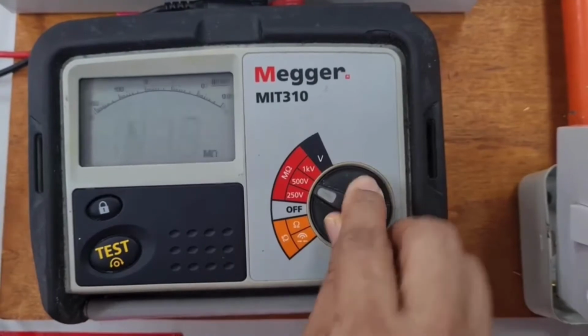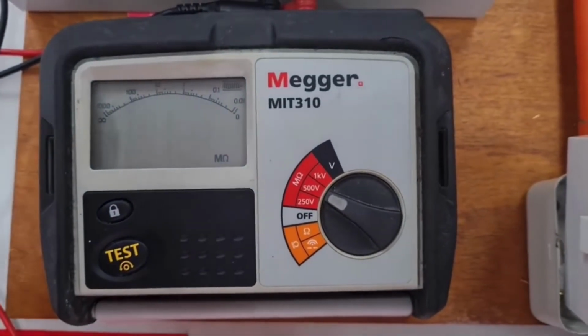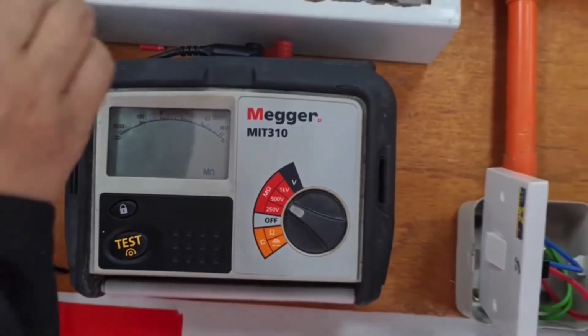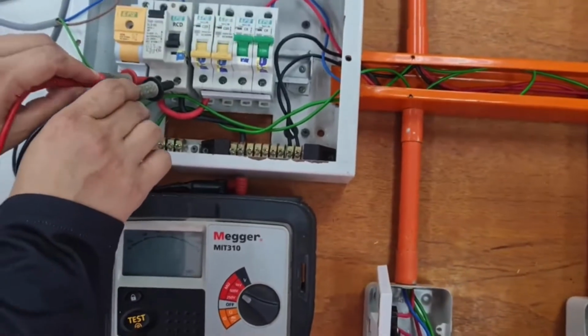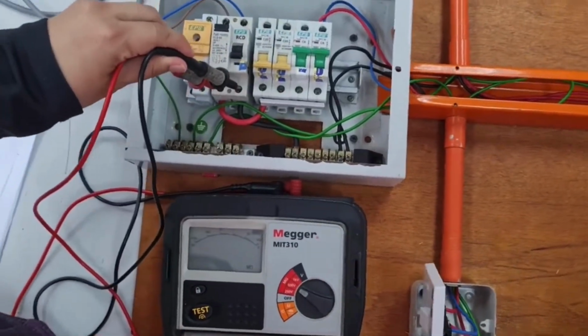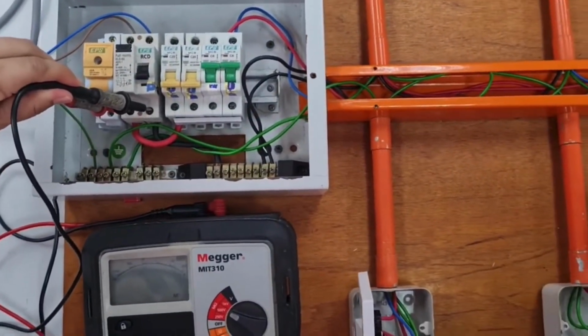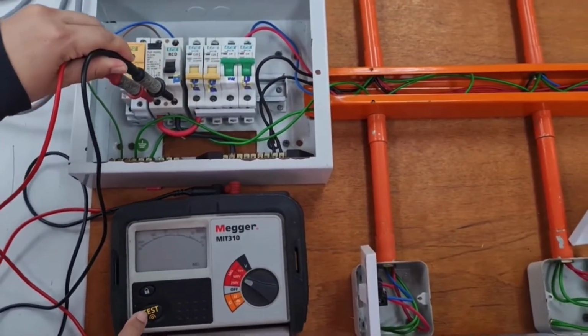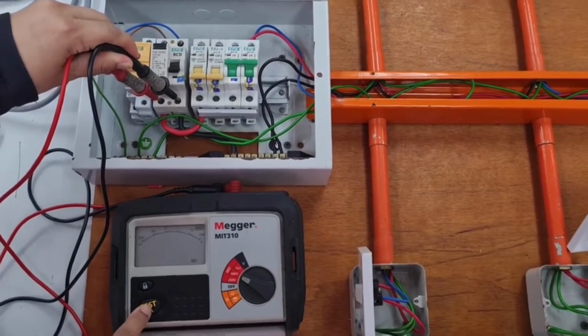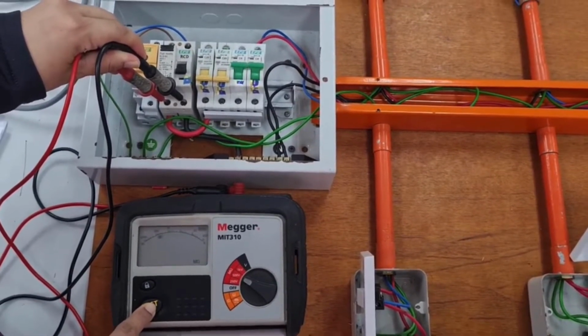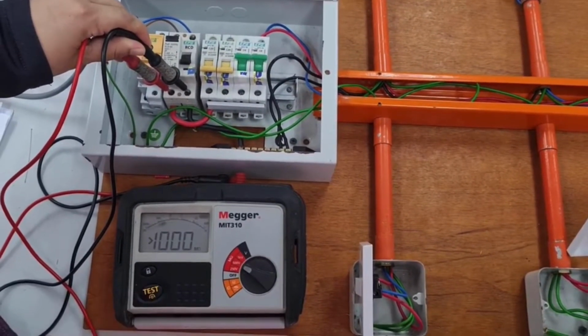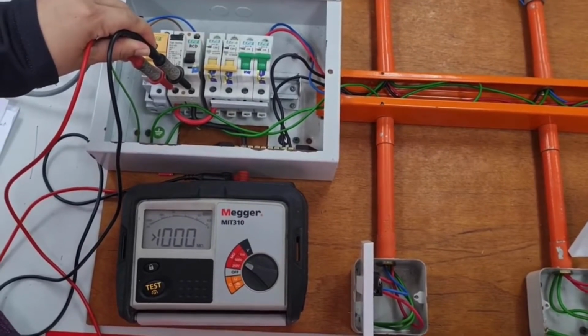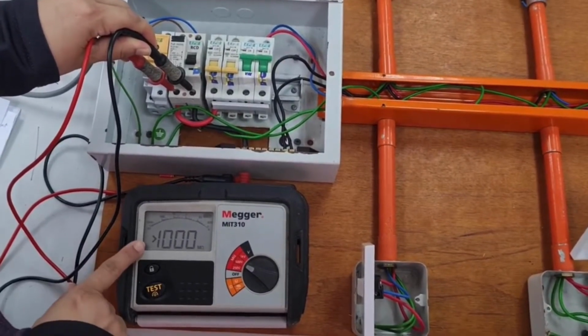Insulation test. For phase and neutral, we are going to inject 500 volt to our circuit, so turn the knob to 500 volt. Now place the probe at phase and neutral, and then we are going to press the test button for a few seconds. Now release the test button and record the reading shown on the meter.